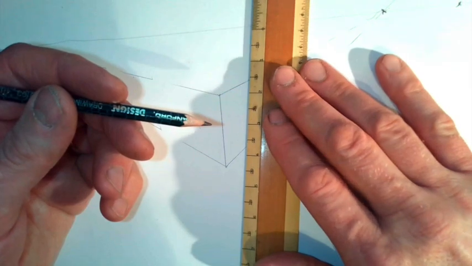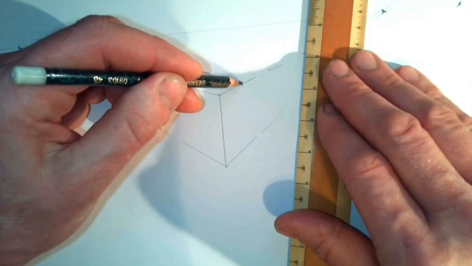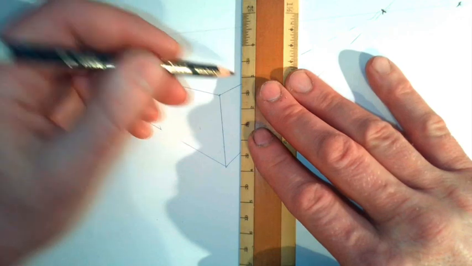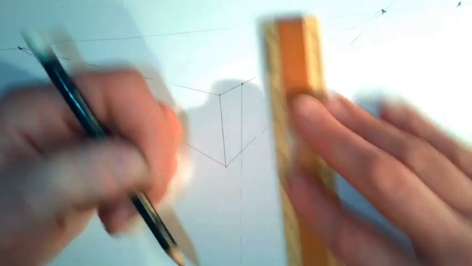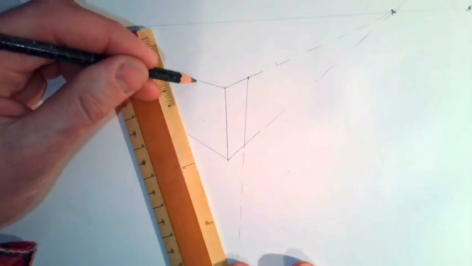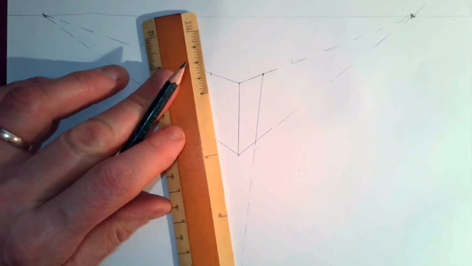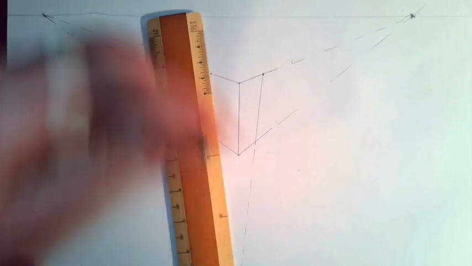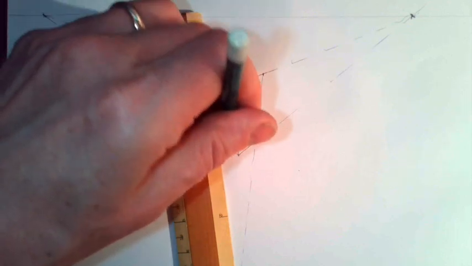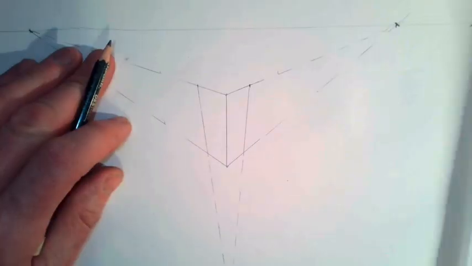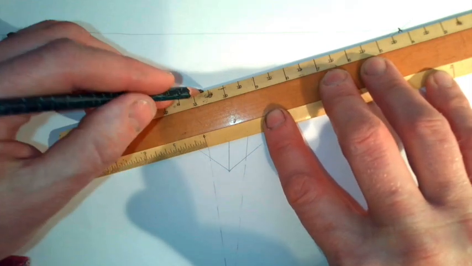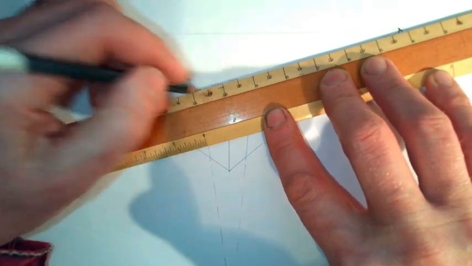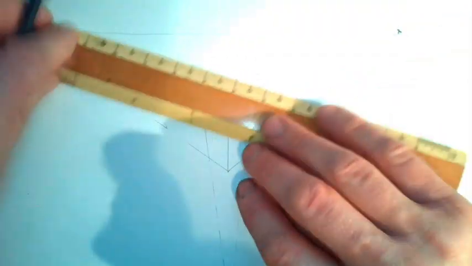So then these lines, now, if I decide I want to start here, I can take this, bring it down, and I will miss my vanishing point, but close enough. Same thing with this one. It's just a line. All right, look at that. Wonderful job being off. Anyway. So that would be over there.